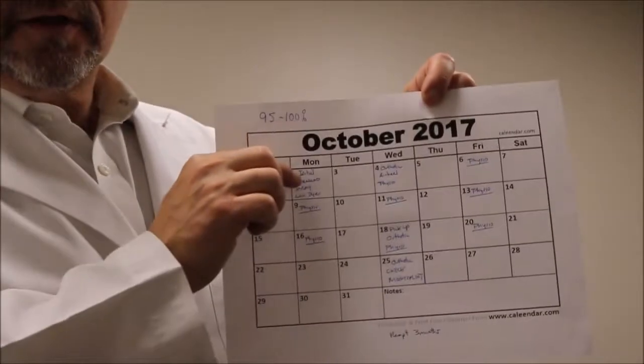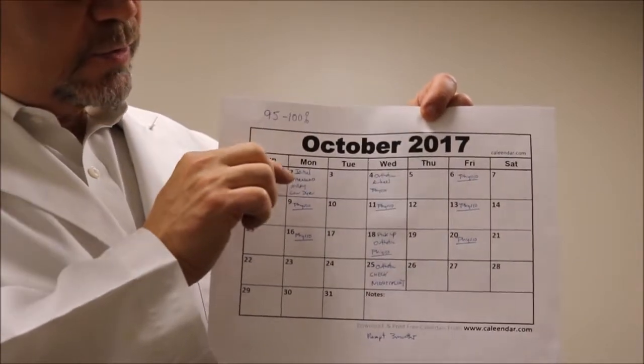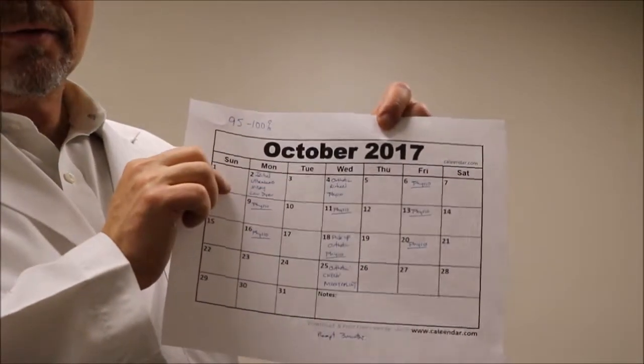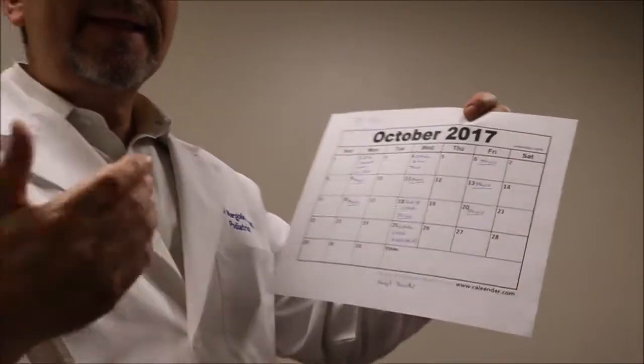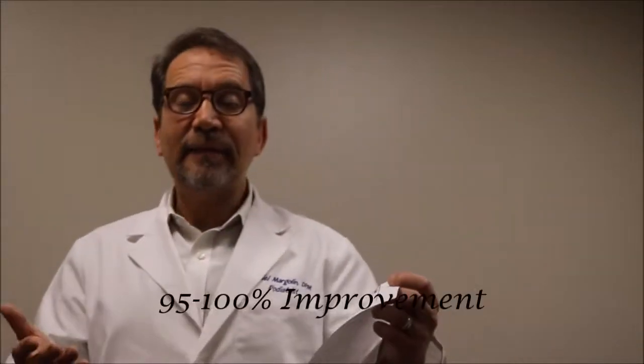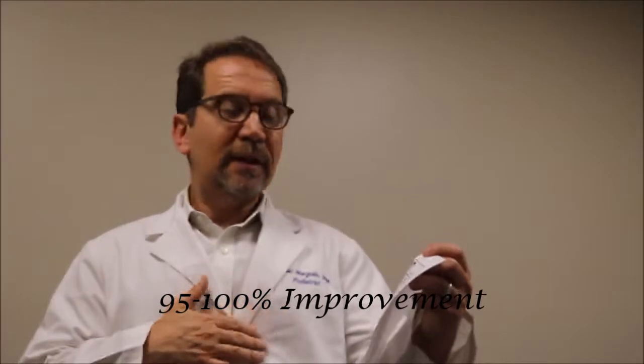All right, the first one is the patient that comes back. They came in with, let's say, plantar fasciitis, and you did a lodi taping. On the initial visit, here's what you did on the calendar: an initial visit, an x-ray, an ultrasound, and the lodi taping. Now, you ask them to come back 2 days later, and they say, I'm 95 to 100% better. Now what do you do?